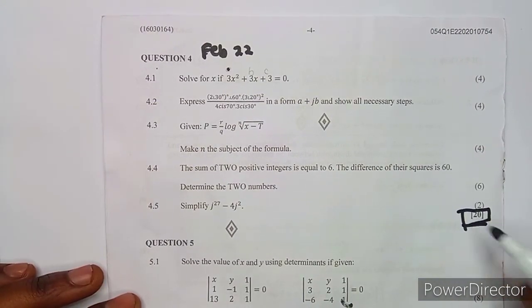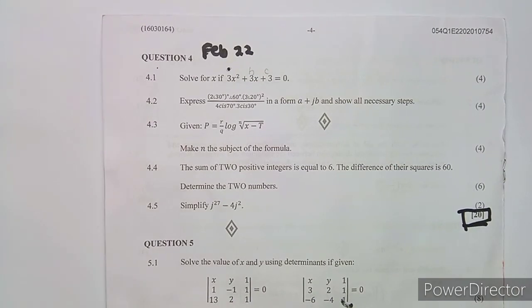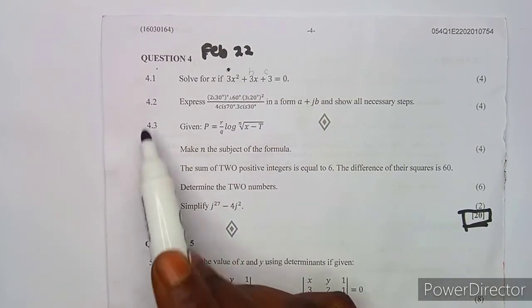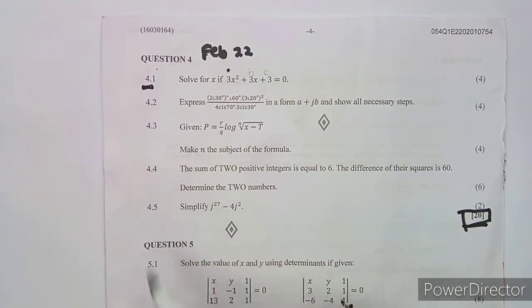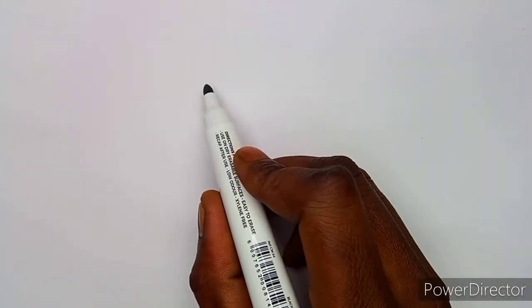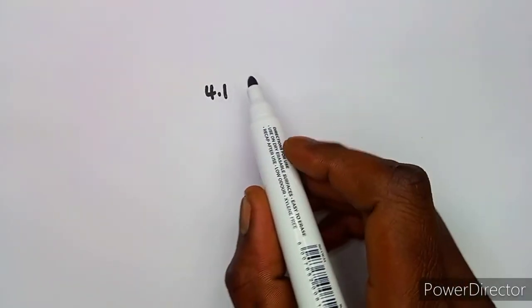As we can see, it is a total of 20 marks, just like I said, according to the way that they are now doing the work. Each and every question must have 20 marks like that. So the first question there on question number 4.1 is to solve for x, and we are given 4 marks for that. All right, these are some of the questions that we are supposed to actually take note about.